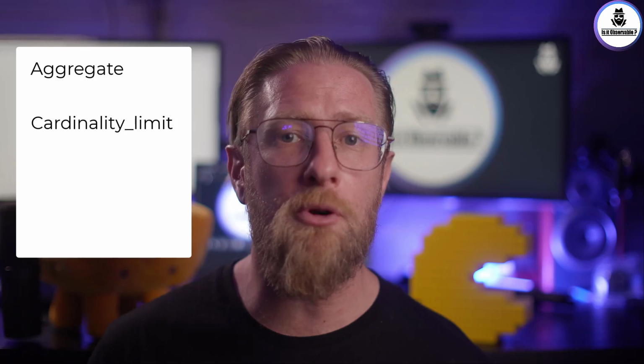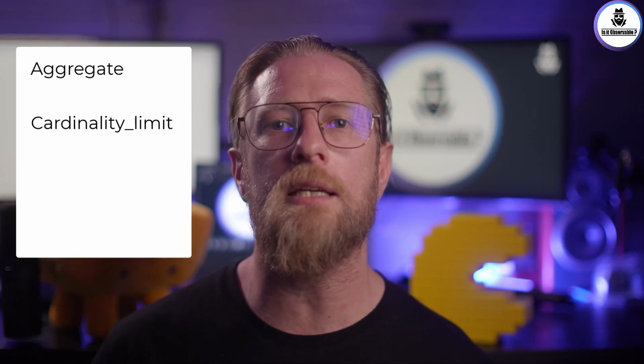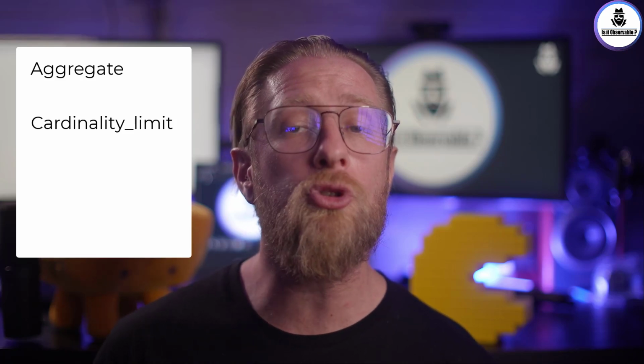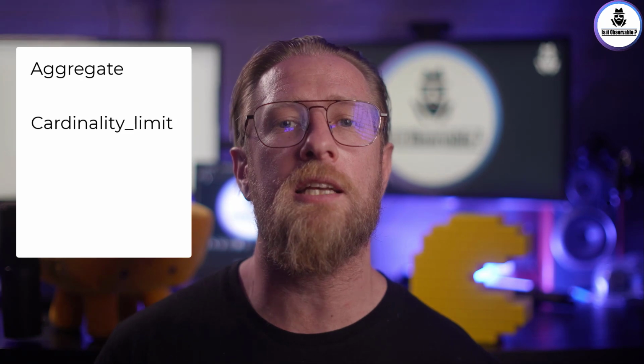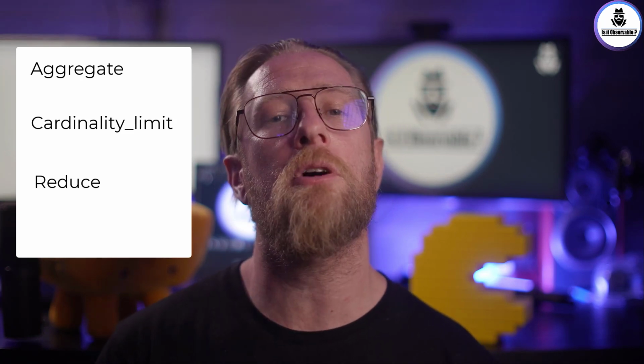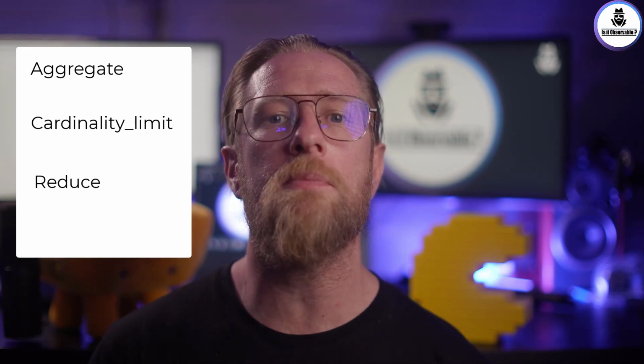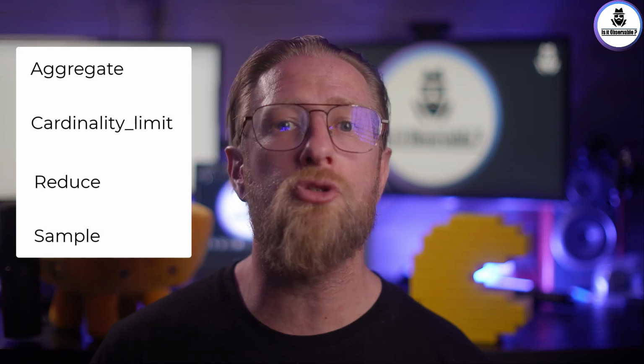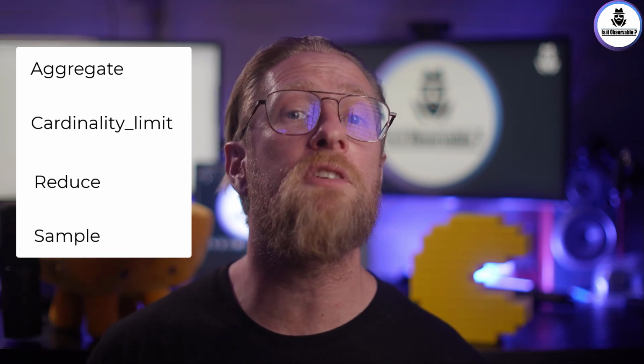We have cardinality limits to limit exporting metrics having insane cardinality. And you also have smart plugins for logs like reduce, to collapse multiple log lines into one single log stream. There is a sample to sample events based on specific conditions. We even have plugins to transform our logs into metrics, or the opposite, to transform metrics into a log.